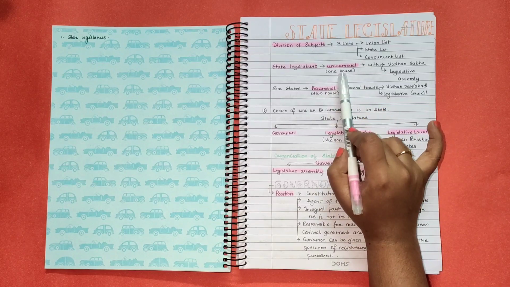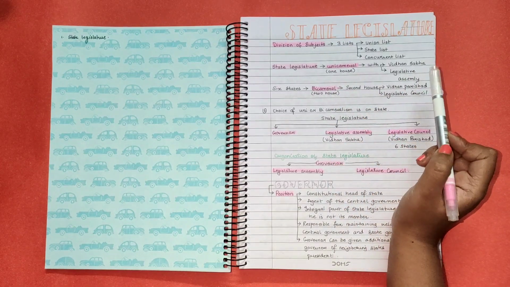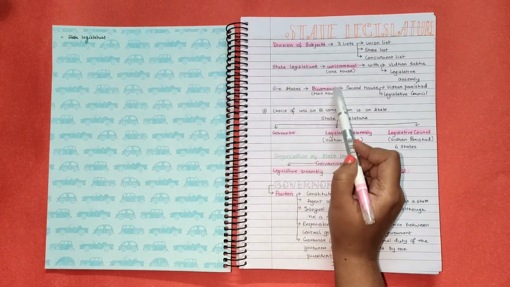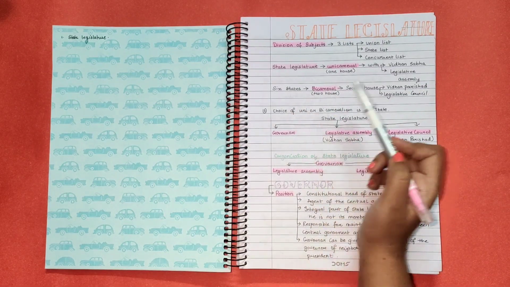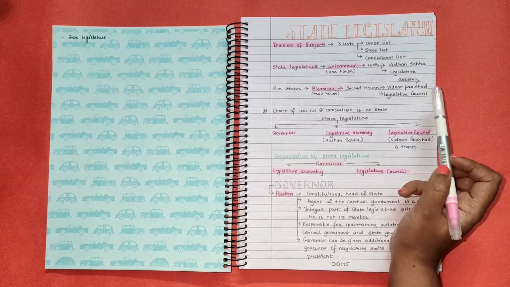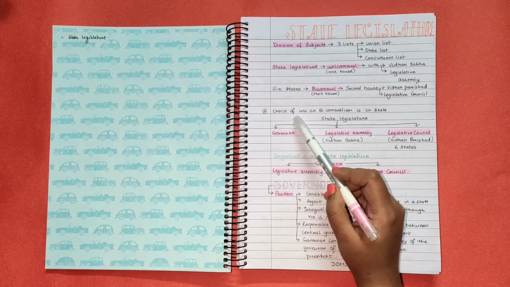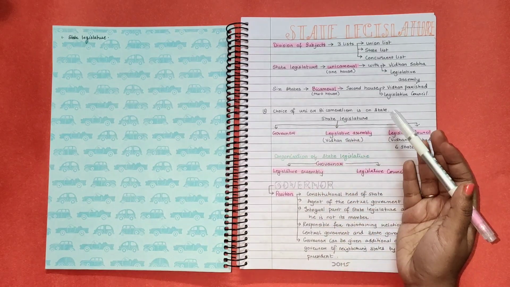It can be either unicameral with Vidhan Sabha or legislative assembly. Six states also have bicameral, like they have two houses, that is the second house, Vidhan Parishad or legislative council. Choice of uni or bicameral is on the state.